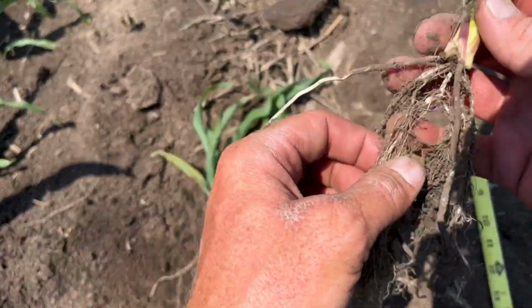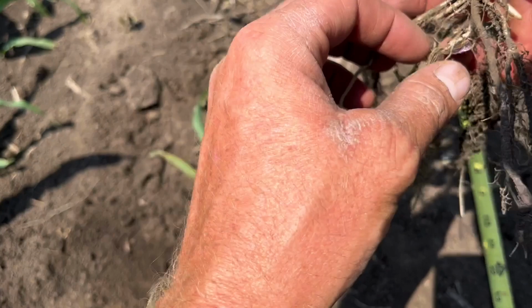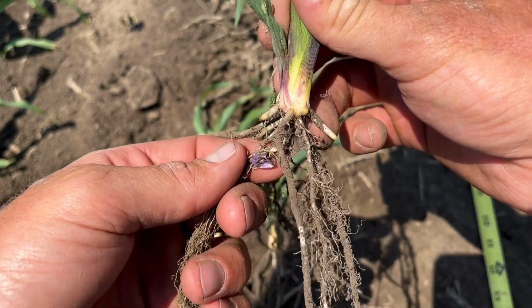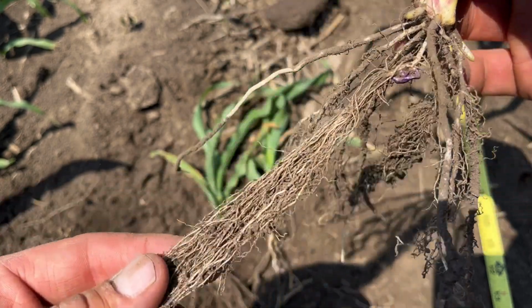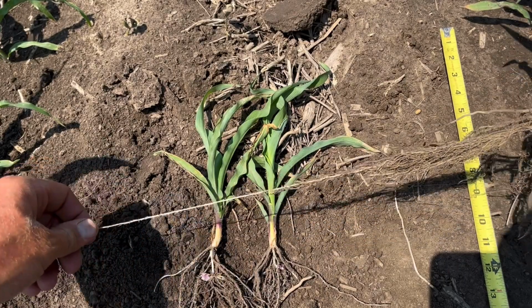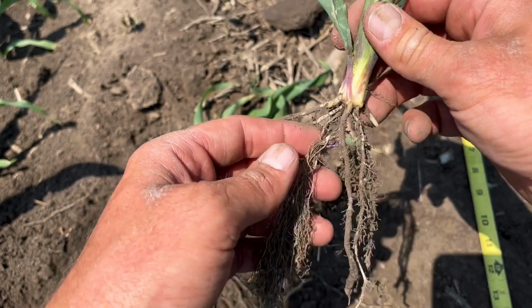Little corn physiology, this is probably a review for most everybody, but we have obviously our seed, then the main root coming out of that seed. That first root to grow at the beginning of the year is that radical root. This plant has a very long, almost 1.5 foot long radical root. A lot of fibrous roots coming off of that radical root.